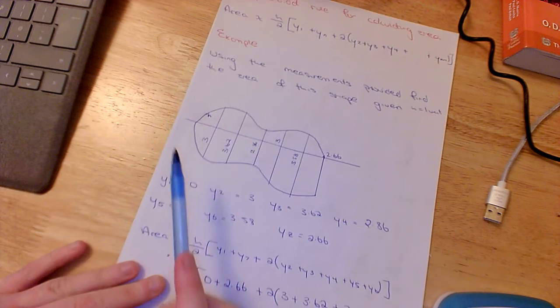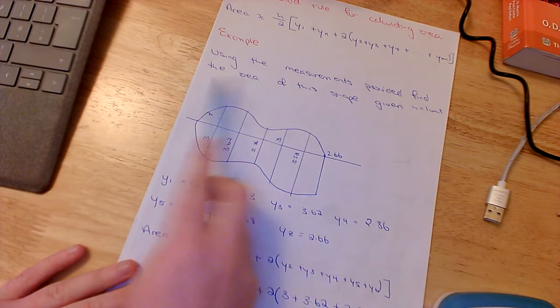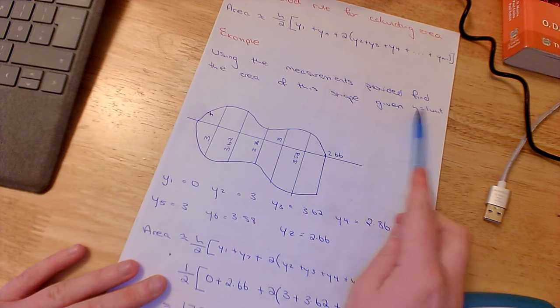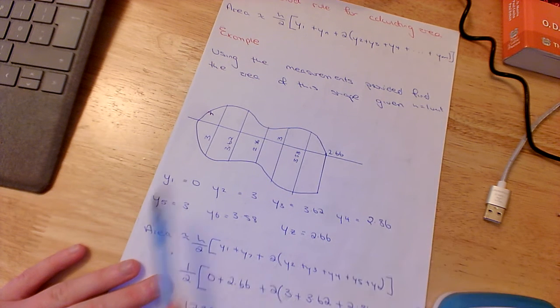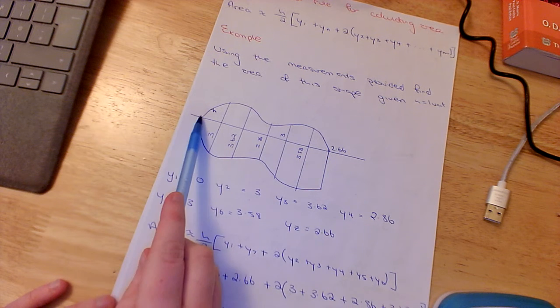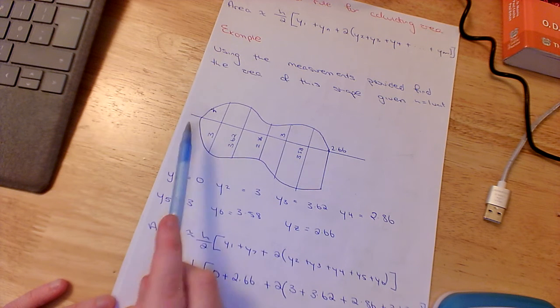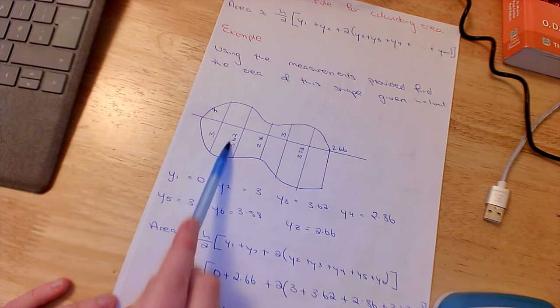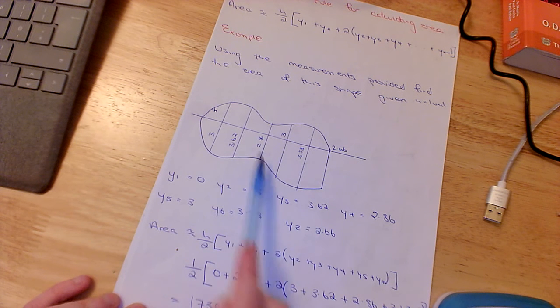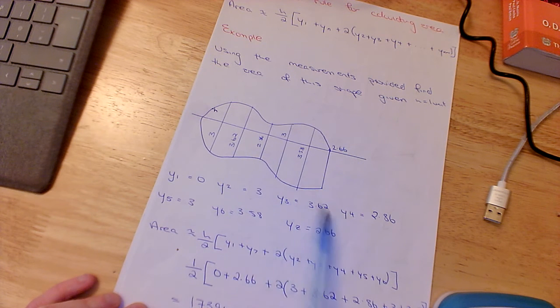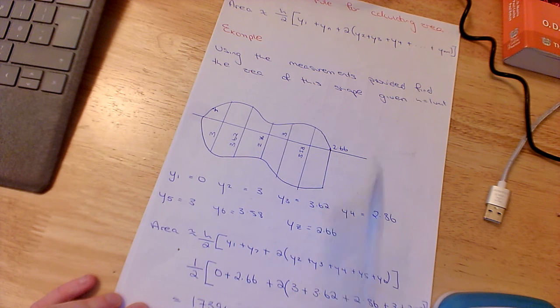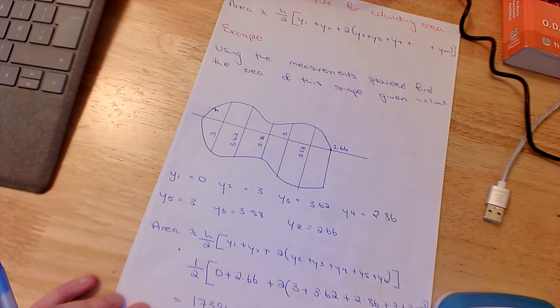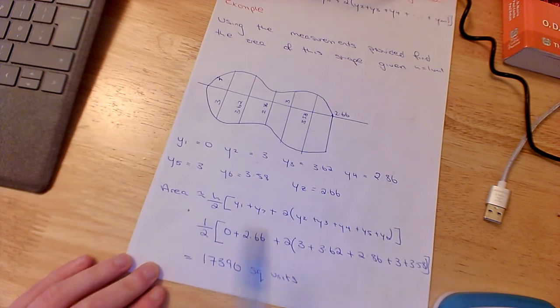Okay, so here I have an example. Using the measurements provided, find the area of this shape given h is equal to 1 unit. My y1 is 0, my y2 is 3, my y3 is 3.62, my y4 is 2.86, my y5 is 3, my y6 is 3.58, and my y7 is 2.66. Then I'm using my formula.